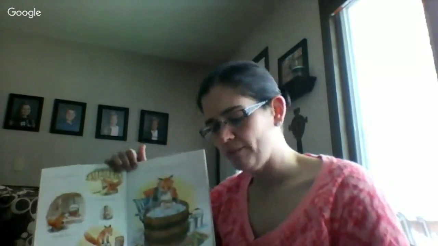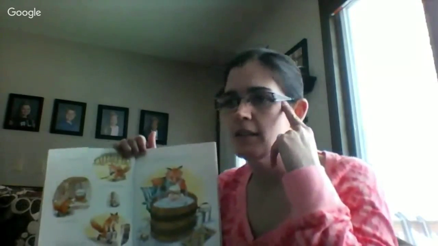Wow, look at all the work that fox went through to make a bath for the pig. He made him a pretty nice bath, right? I want you to turn to a partner, and at this point in the story, what do you think the fox is thinking? And what do you think the piglet is thinking? And how are they the same? And how are they different?